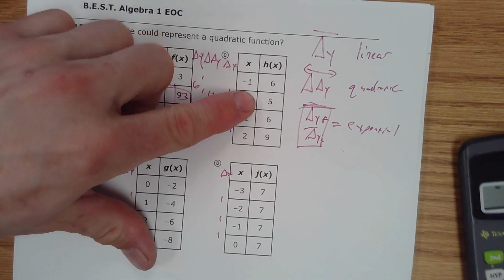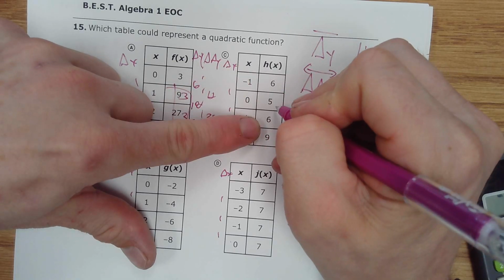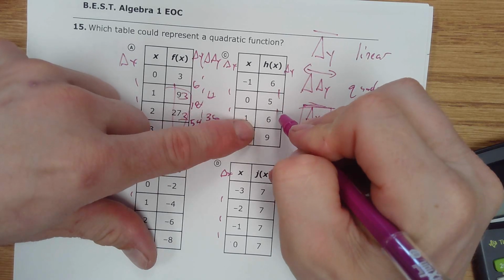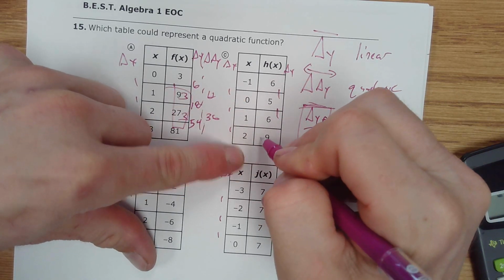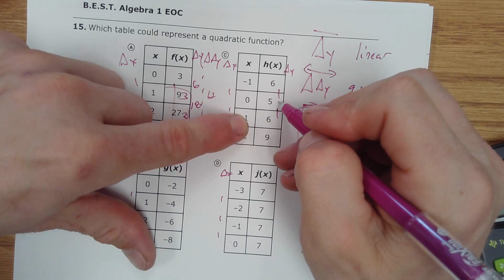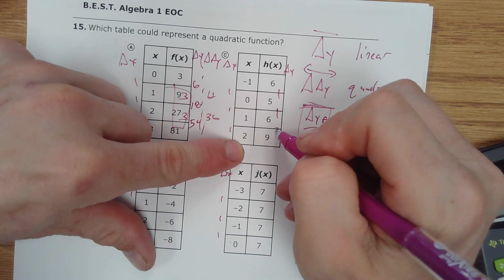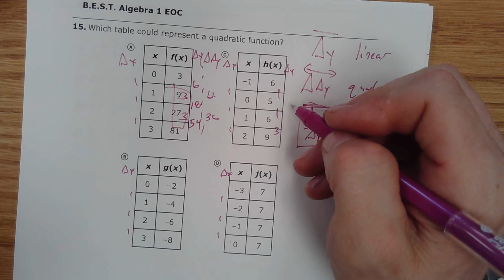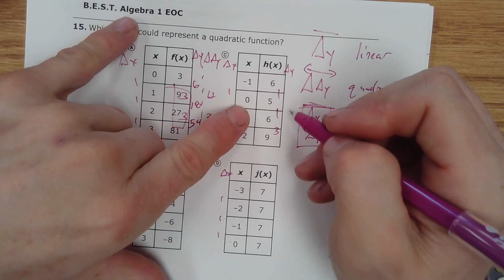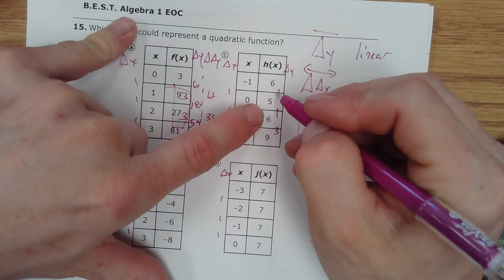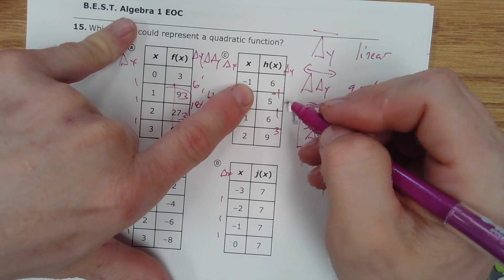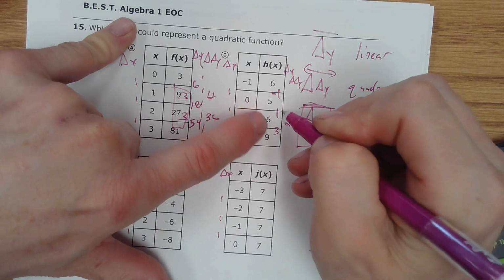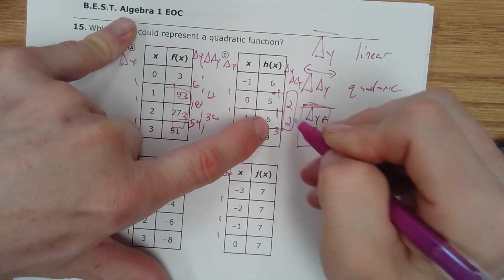So let's look at this one, right? From here to here, my change was 1. From here to here, my change was 1. And from here to here, my change was, actually, no, it's 1, 1, and then 3. Right? So now let's see the change in the change. Okay? So this went from, wait a minute, that's negative 1. It went down 1. Right? So from here to here, my double change in y is this minus this, which is 2. This minus this is 2. So my second change in y is constant.